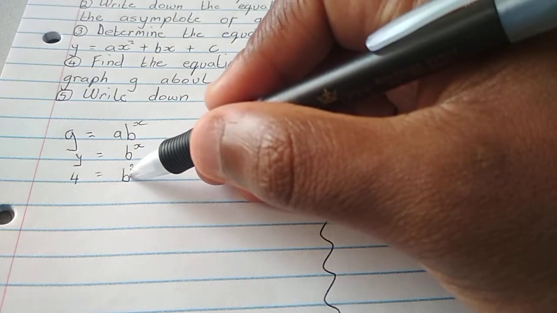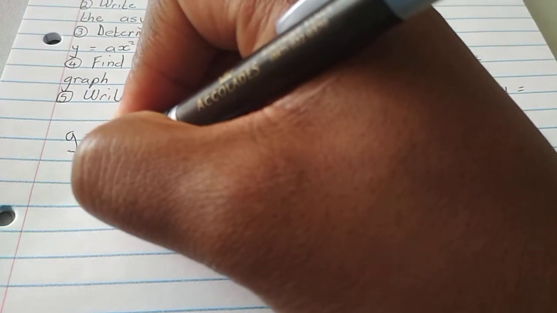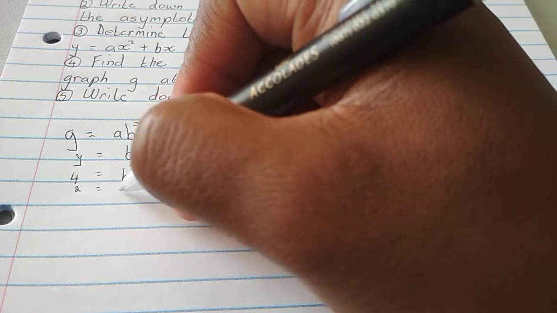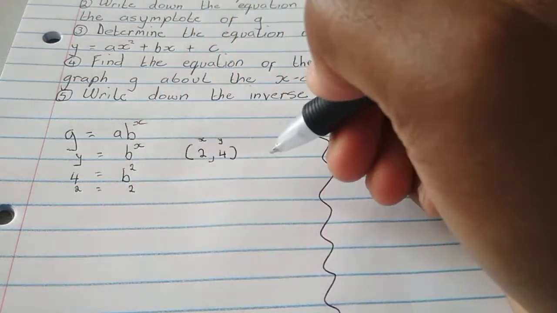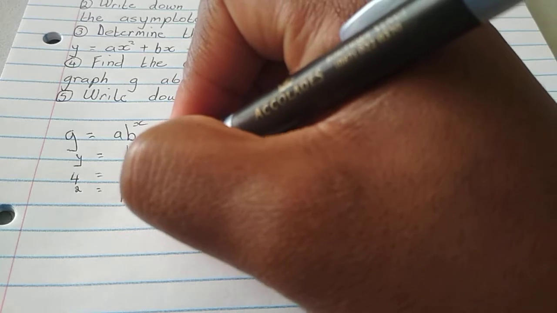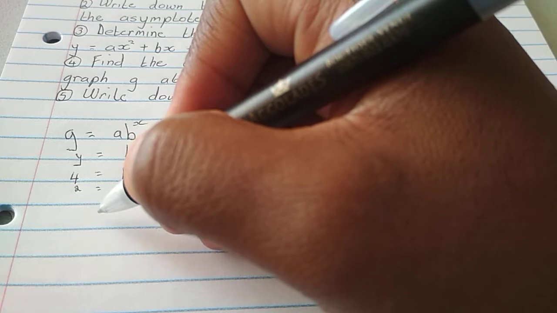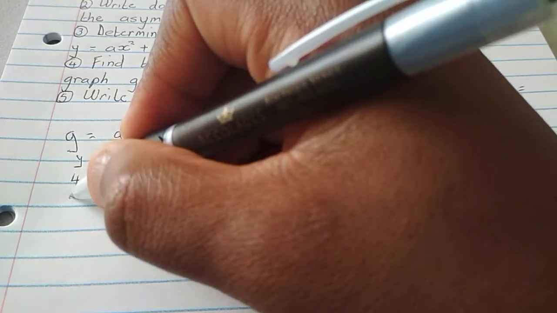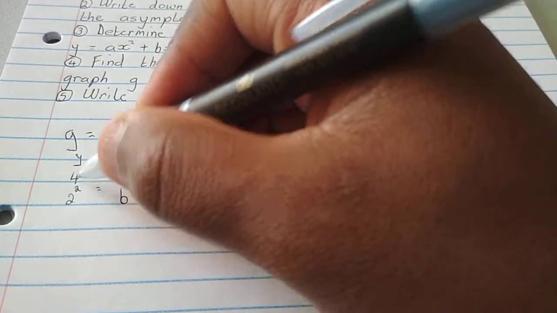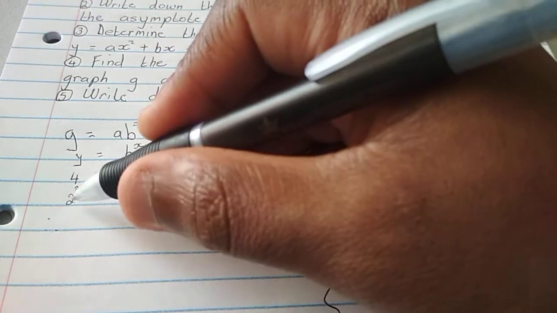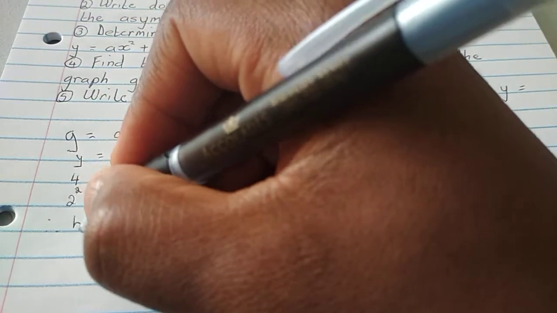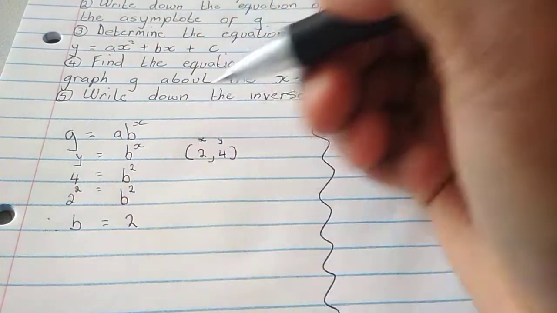Now, in order to get b, that base there, it must have the same base with that number. So we're gonna have a square there is equal to a square there. See what I'm doing? And then that b there should be equal to a number that's gonna make 4 when we put it there and make it a square. So if we put a 2 there, 2 squared is 4. Therefore, that means that since the exponents are the same, then the bases should be the same. Therefore, b is equals to 2.